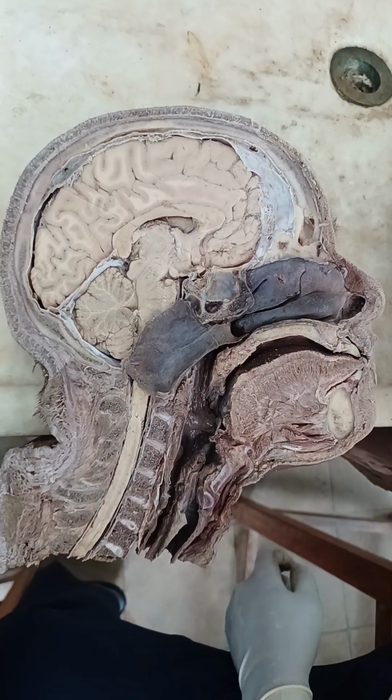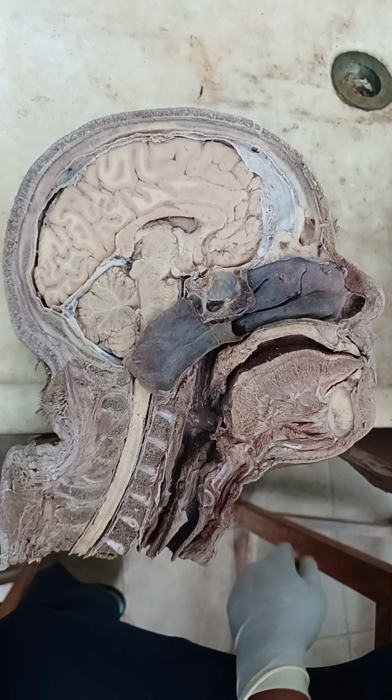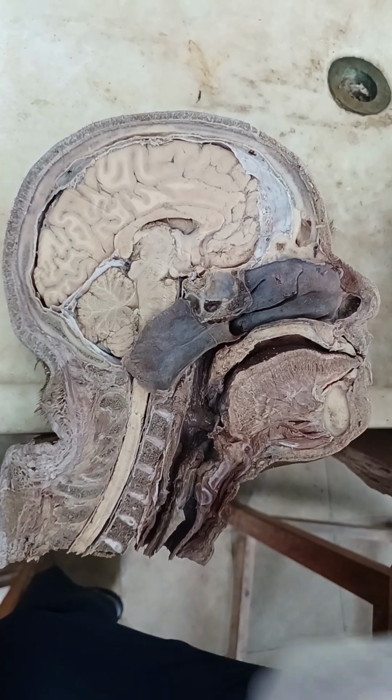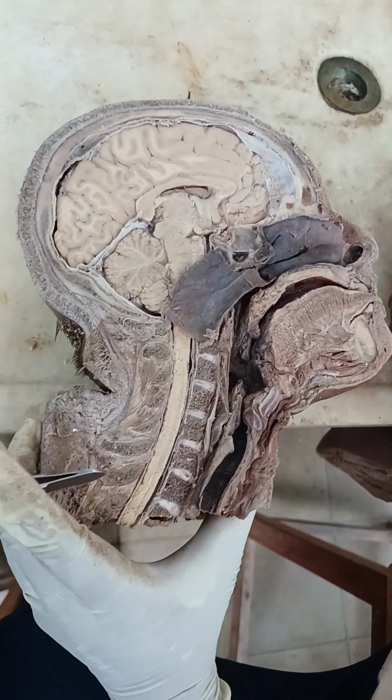We will not discuss here the blood supply and nerve supply of the lateral wall of the nose, but you have to see inside the books and you can read yourself. Thank you very much.